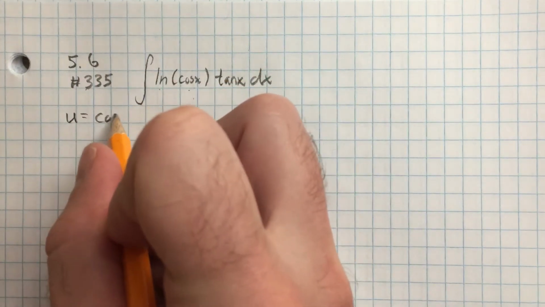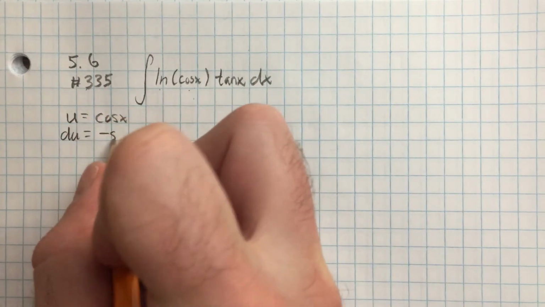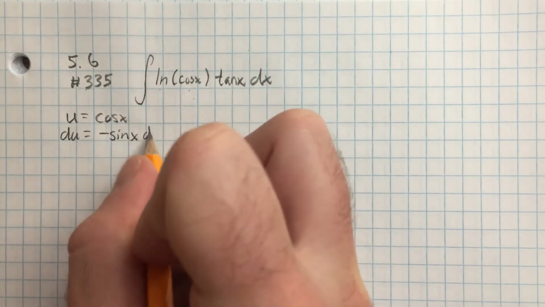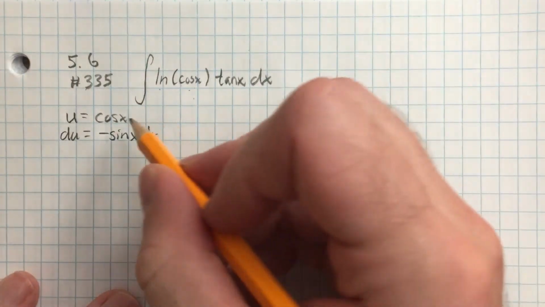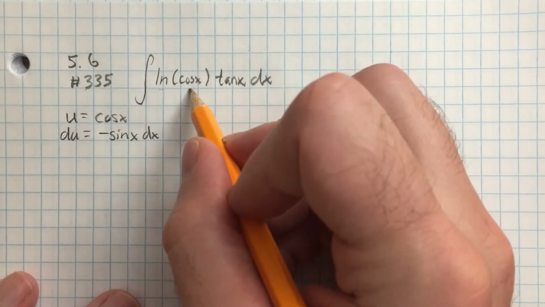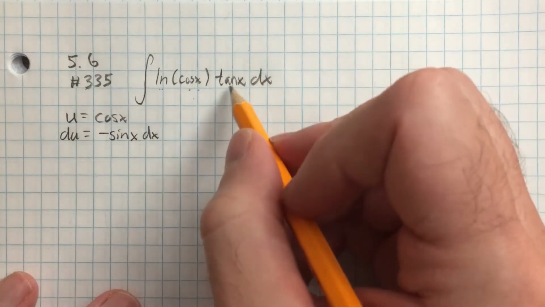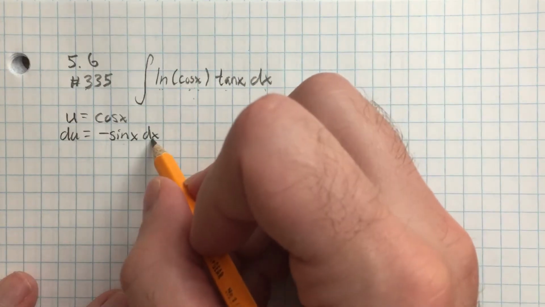So u equals cos x. Therefore, du equals negative sine x dx. All right. Now, if we replace cos with u, then I'll have ln u, and that's just fine, right? It's all in u. But I'll still have tan x dx. And down here, I've only got sine x dx.